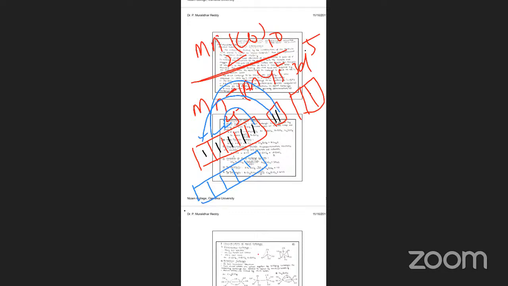Here 1, 2, 3, 4, 5, 6, 7 electrons in the d orbitals, then one s orbital and three p orbitals. In this condition, 5 vacant orbitals are there for the manganese. Another manganese also has the same status.